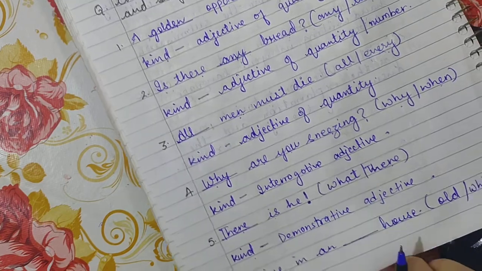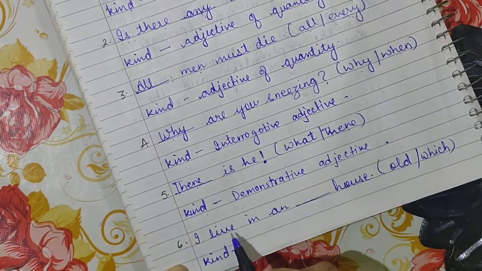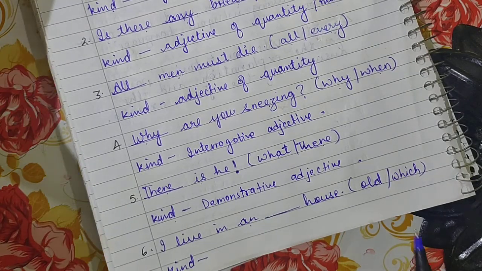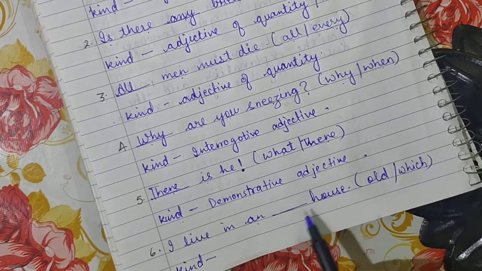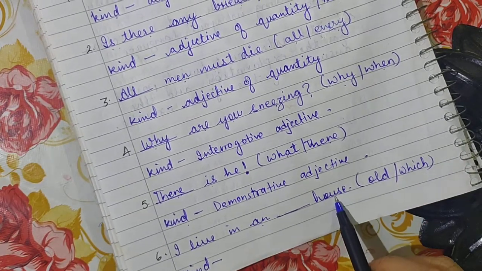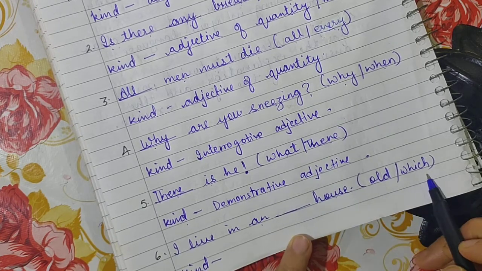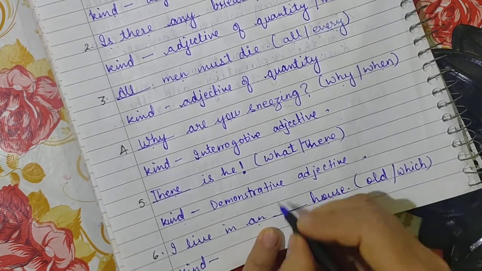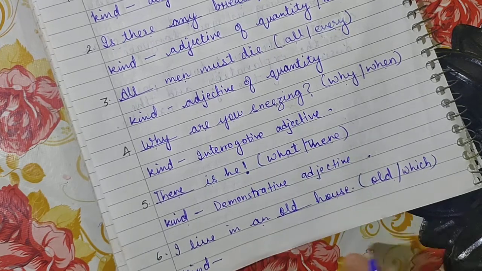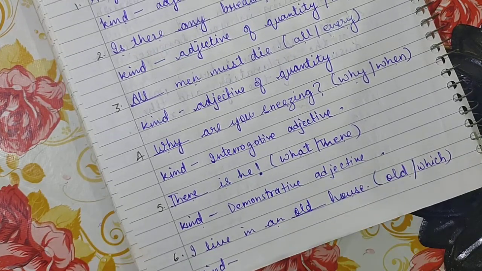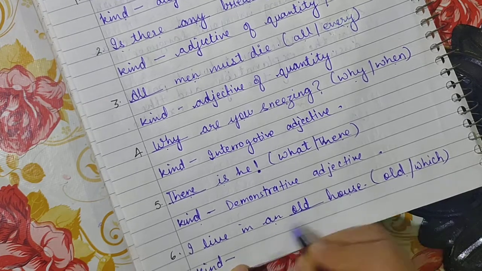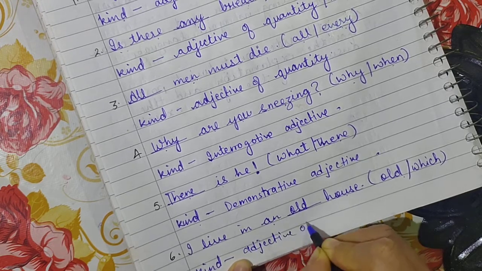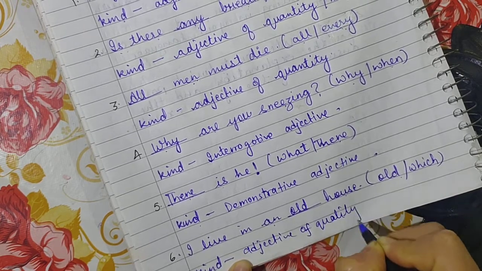Alright. Next is I live in an dash house, and the options are old and which. Now here we have to describe this house. So I live in which house? You don't know in which house? You know which house you are living in. So the correct option is old. I live in an old house. And what is the kind of this adjective old? It's showing the quality. So it will be the adjective of quality.